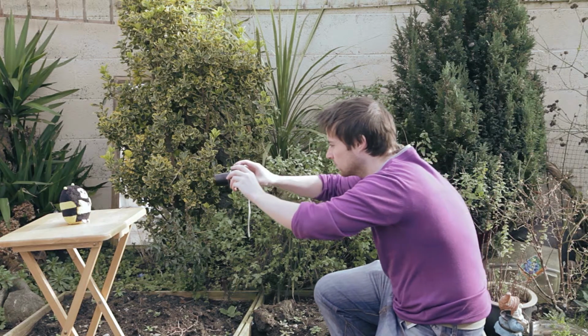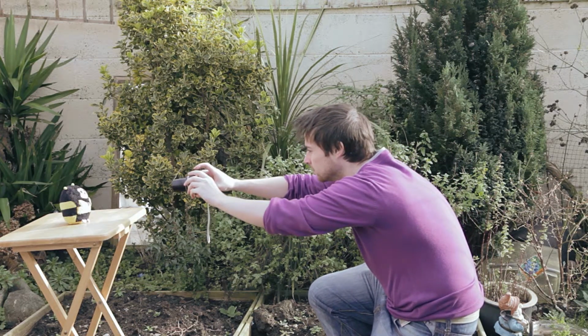Get as close as possible to the subject without losing focus. Now your camera has a minimum focus distance, so you can't get too close, but you'll be able to get close enough to achieve the effect.